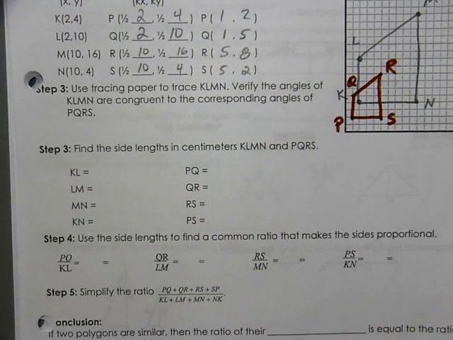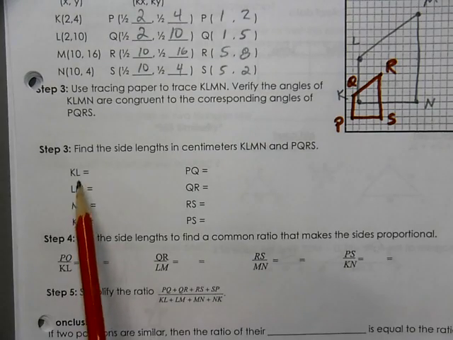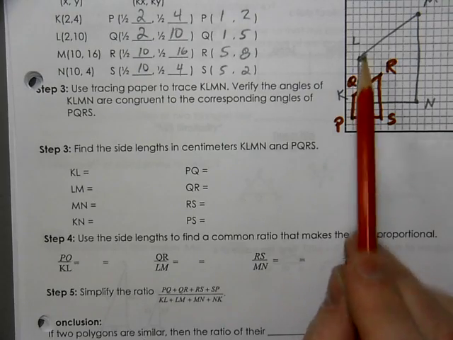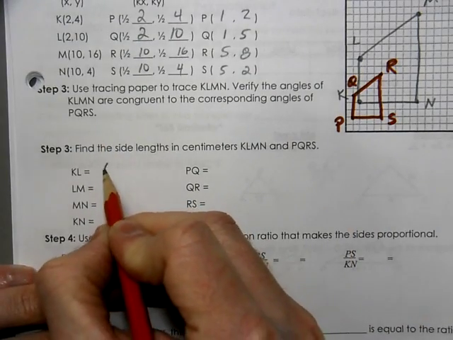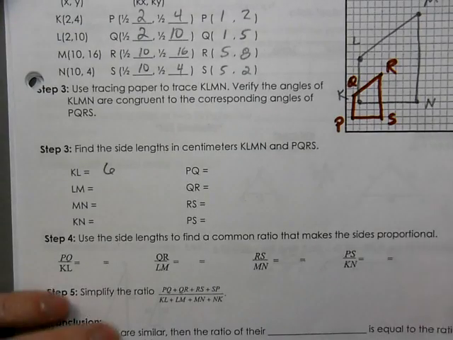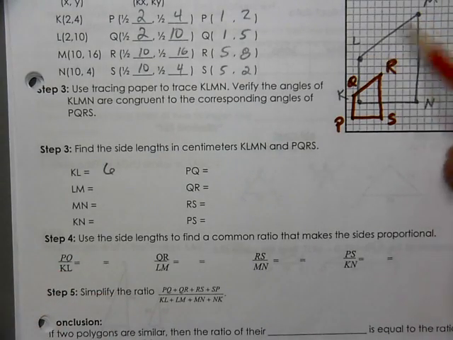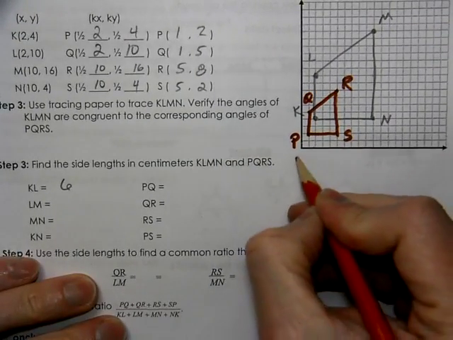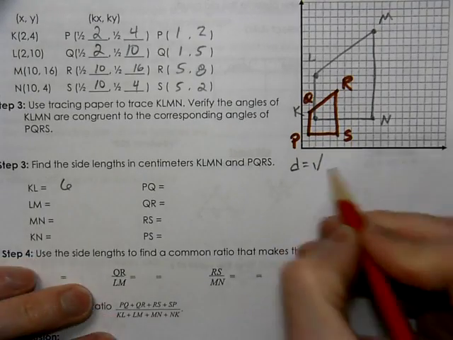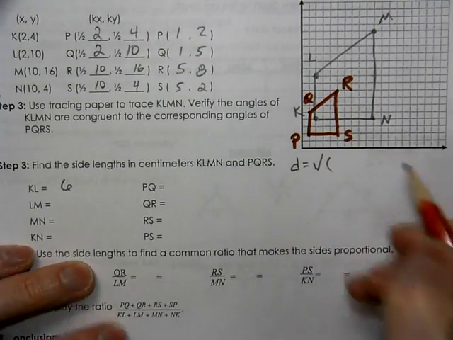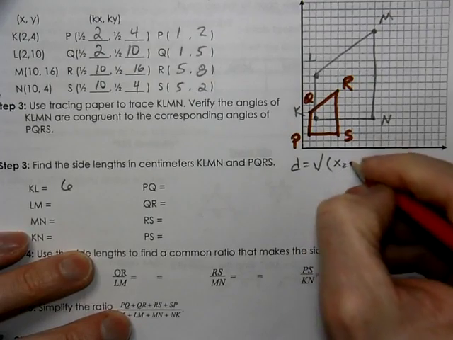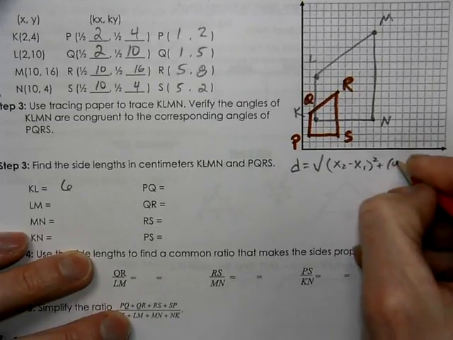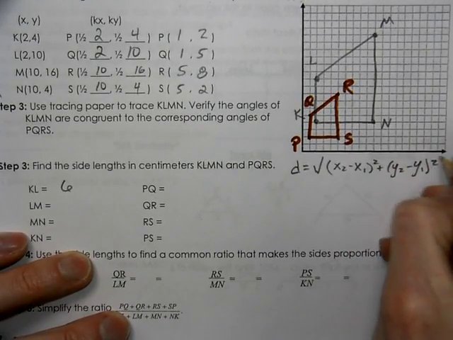Let's look at the side lengths. We're going to look at side KL. KL is vertical, and we can count the distance between there, and we see that it is 6. LM is slanted. Since it's slanted, we need to use a distance formula. The distance formula, which would be good to have ready for your midterm and your final exam, would be the square root of x2 minus x1 squared plus y2 minus y1 squared.